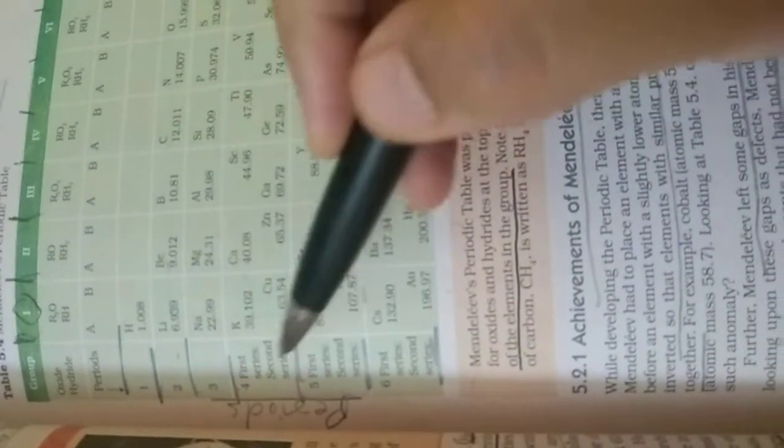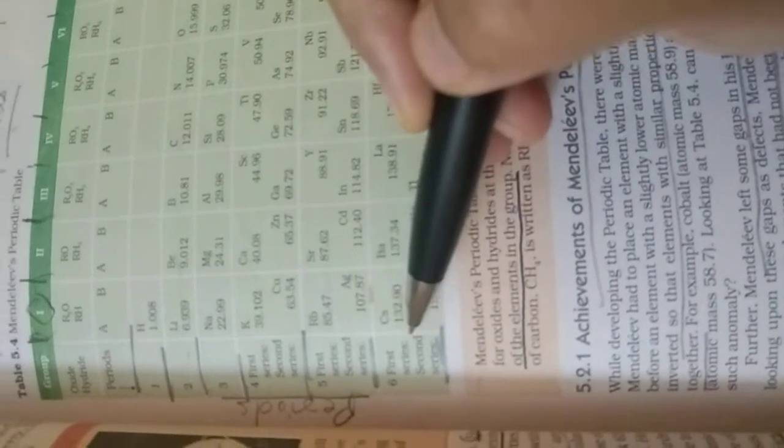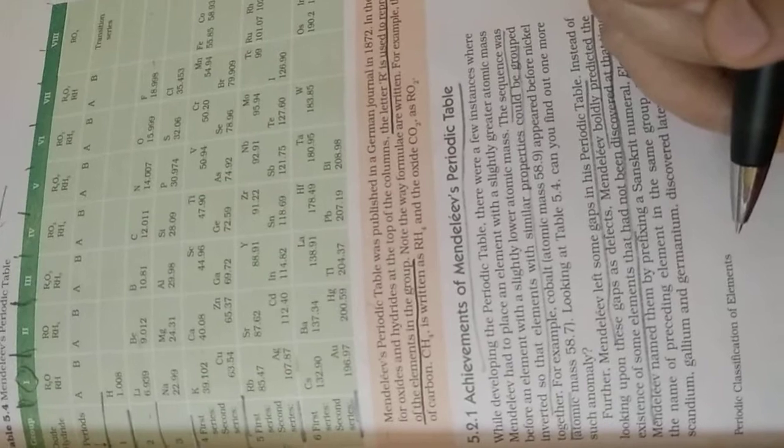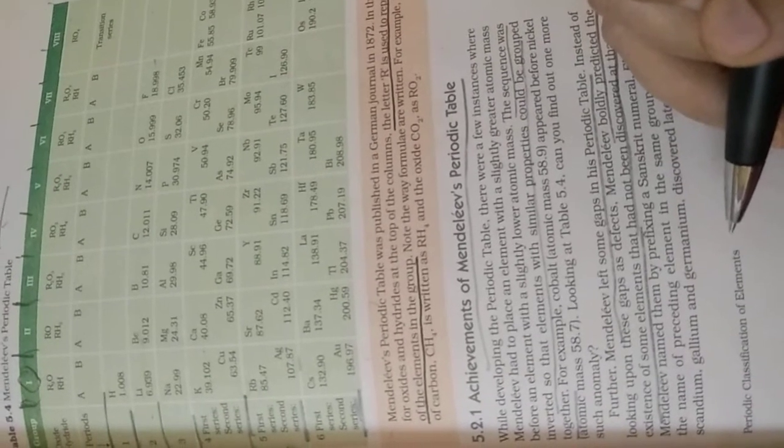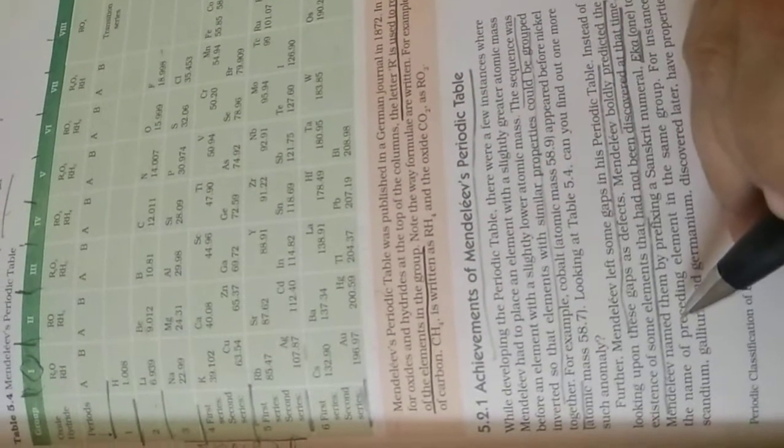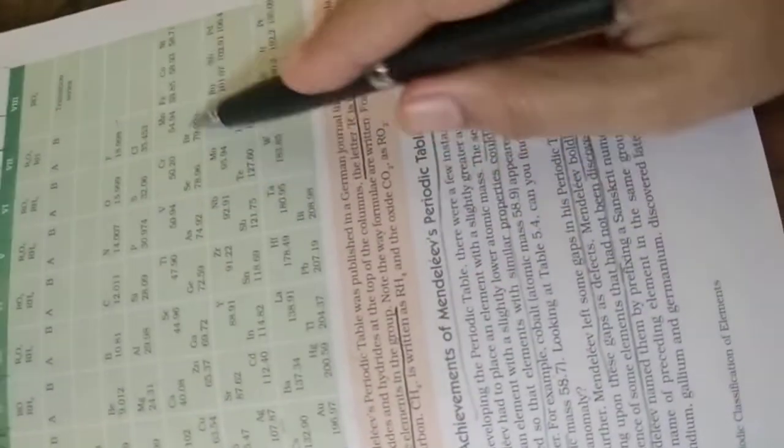So this is his periodic table. So achievements, as I already told, there are only a few instances where Mendeleev had to place an element with a slightly greater atomic mass before one with a smaller mass. You can see, dear students, how these elements are arranged: first series, second series. And if you see here, the sequence was inverted so that elements with similar properties could be grouped together. For example, cobalt, which has atomic mass 58.9, appeared before nickel, which has atomic mass 58.7.